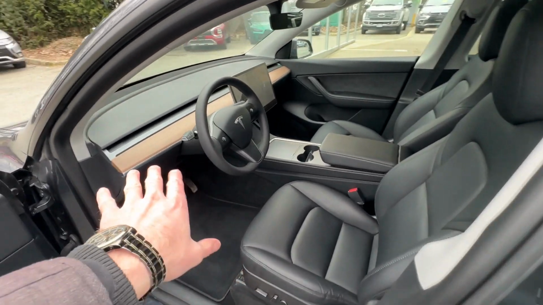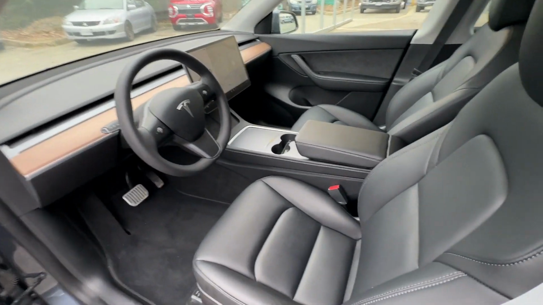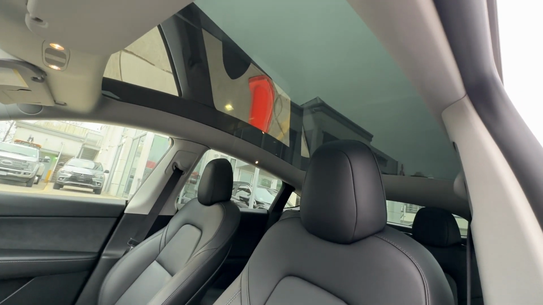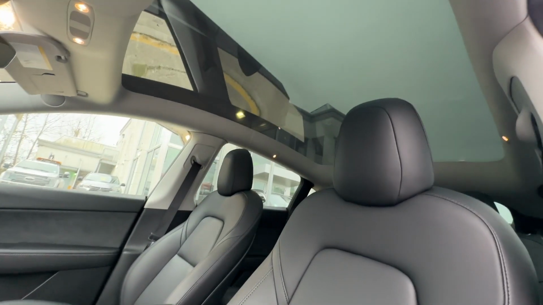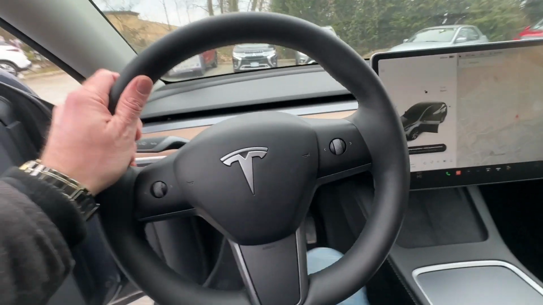First thing that strikes, very minimalistic design. We have just one main screen right there, and then nice looking seats. Huge glass roof, so we do have this entire roof covering, like that. So it looks pretty good. So once we jump in, let's see what kind of first feelings we get.